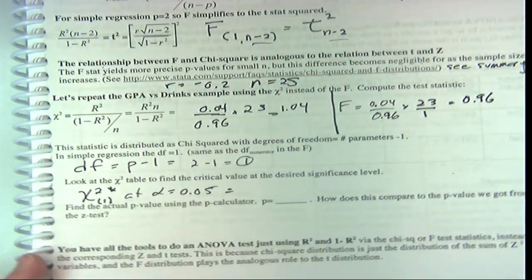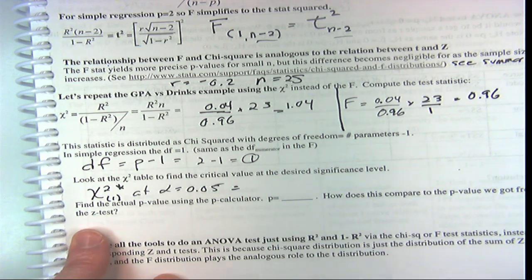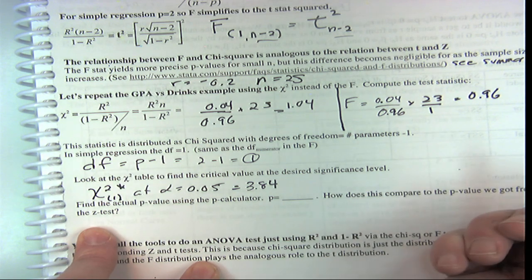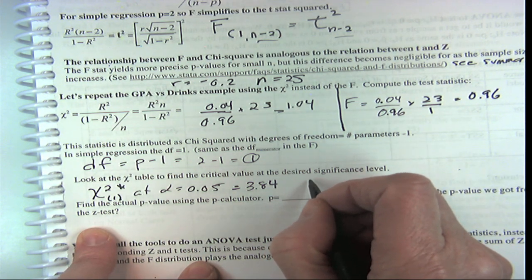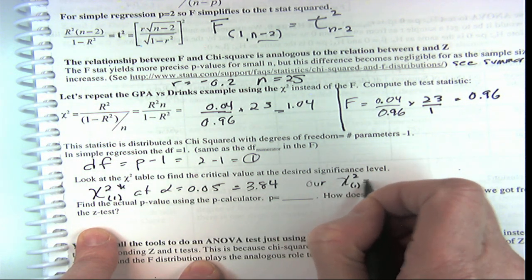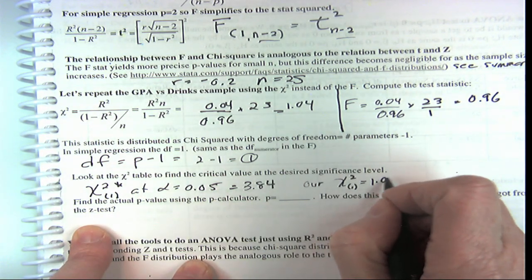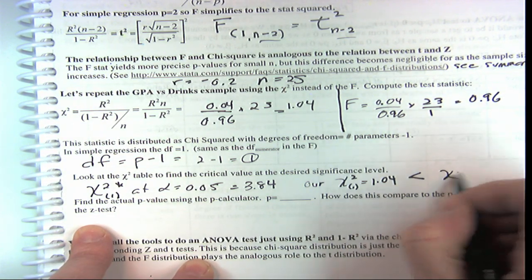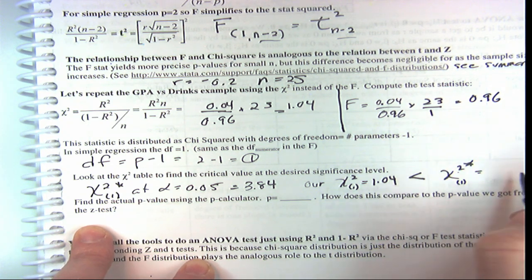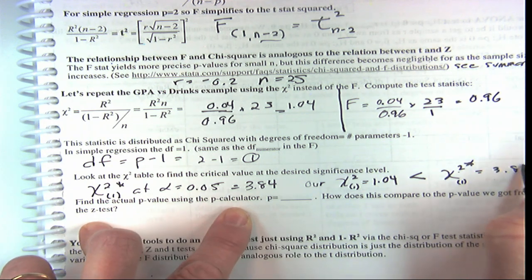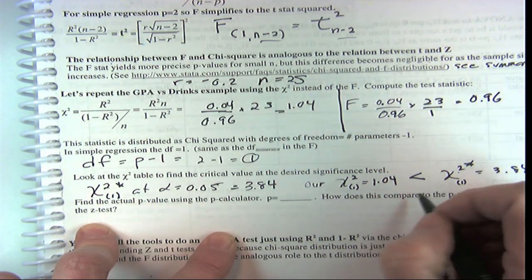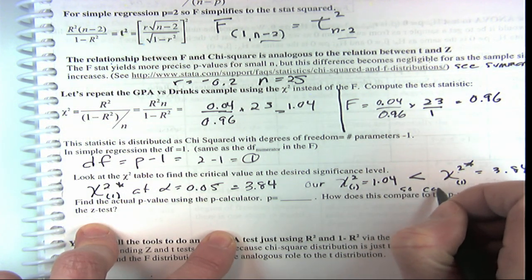So the critical value is equal to 3.84. Again, you can say our chi-squared with 1 degree of freedom is equal to 1.04, and that's less than the chi-square critical value, which is equal to 3.84. So we cannot reject the null. Our p-value is greater than 5%, so we cannot reject the null. It's the same thing.